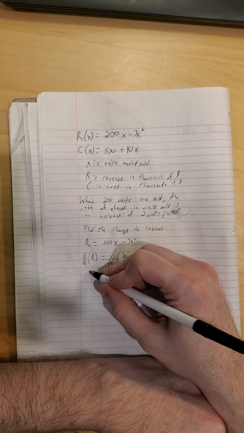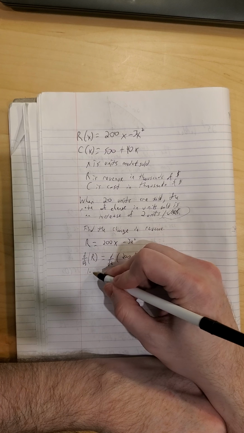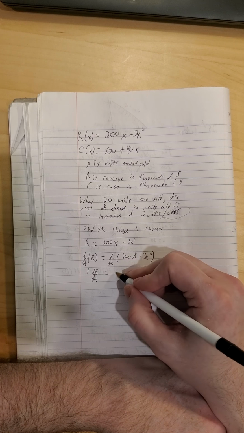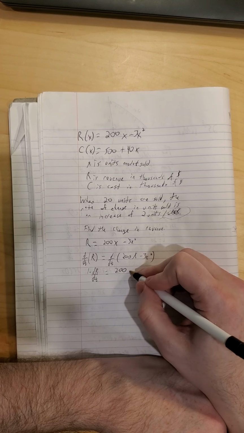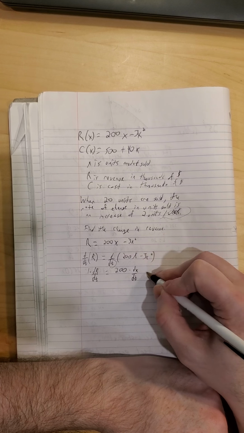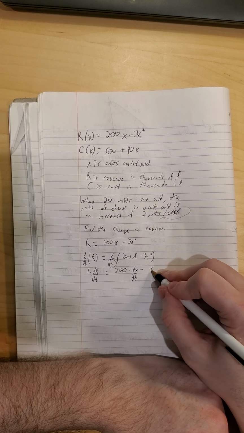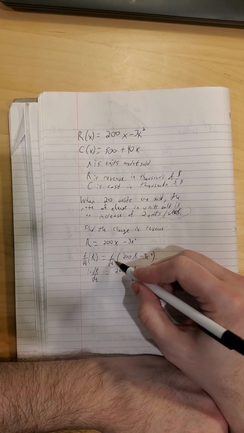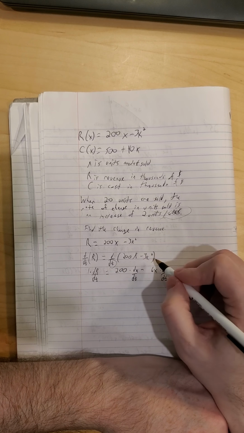So derivative of R is 1, and we multiply by dR/dt. Derivative of 200x would usually just be 200, but again, we're differentiating with respect to something that isn't x, so we also need a dx/dt. Similarly, on the next term, minus 6x times, again, dx/dt, since we were not differentiating an x here.